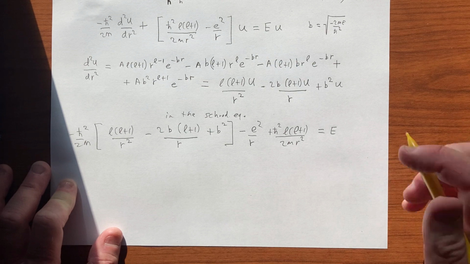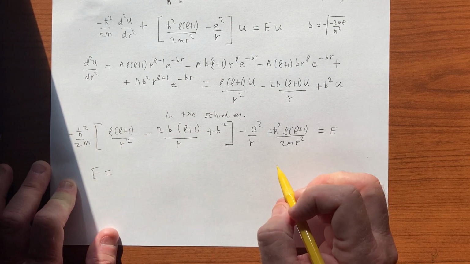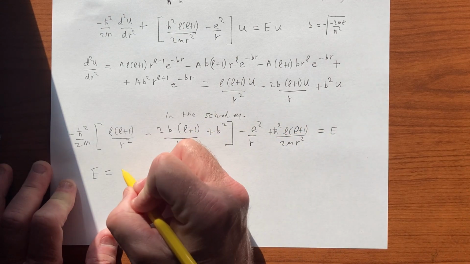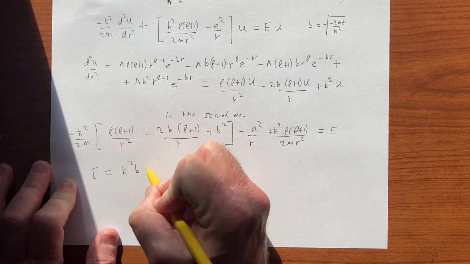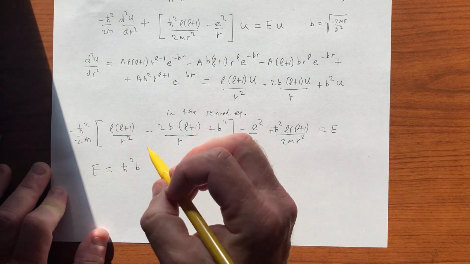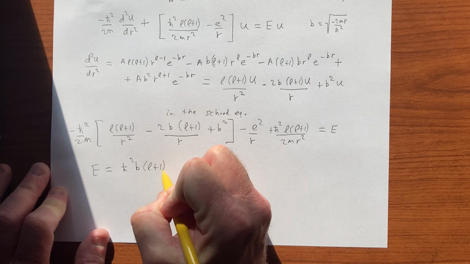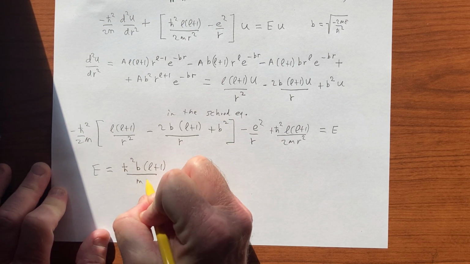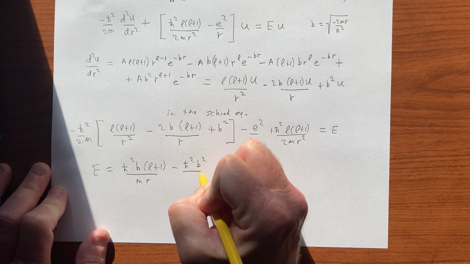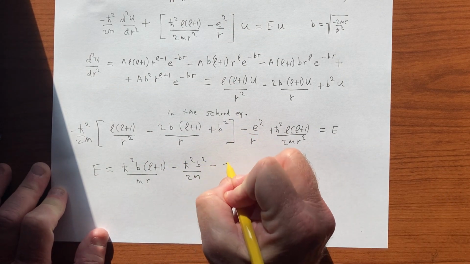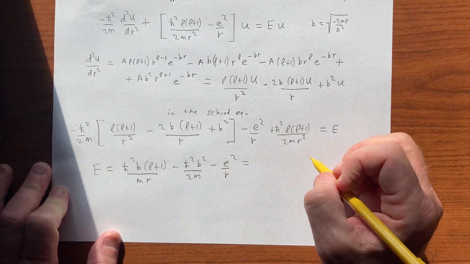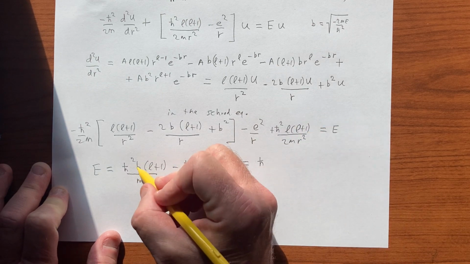E. And so we can say that E is equal to, but in fact, this isn't the solution because we still have a b here, but we have h bar squared b times L plus 1 over mass times r, minus h bar squared b squared over 2m, minus the e squared over r term, and that is equal to E. Okay, so let's resolve this b here.